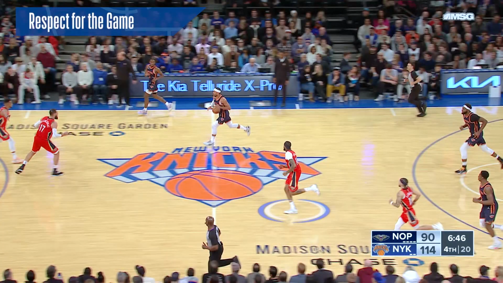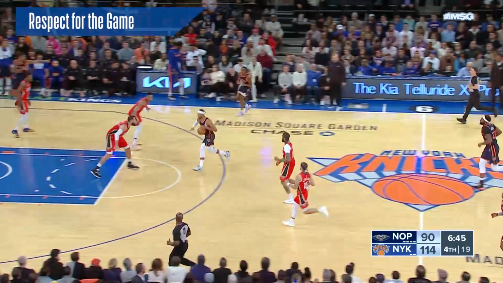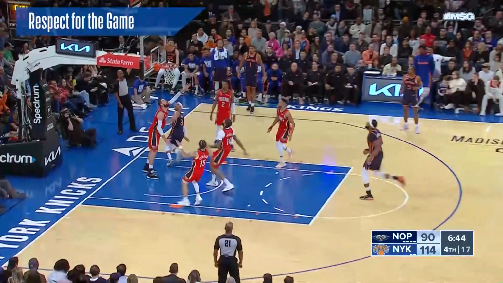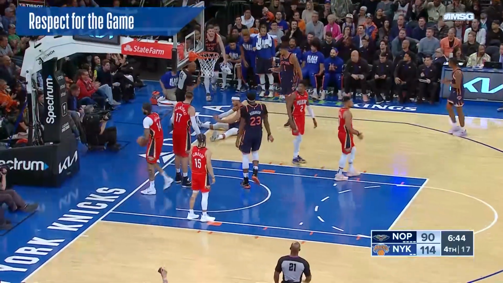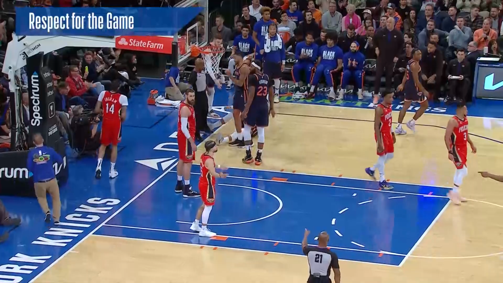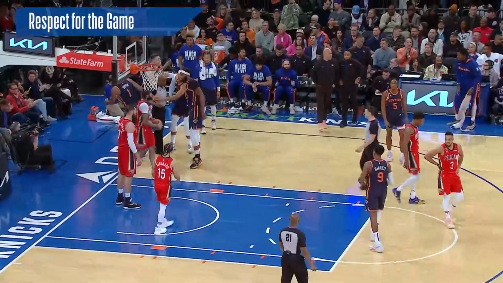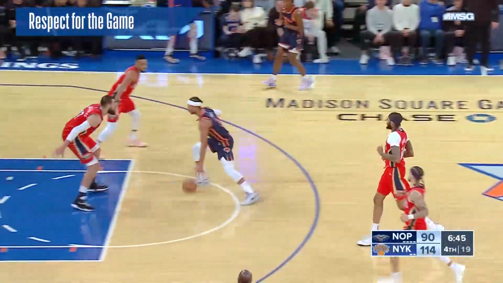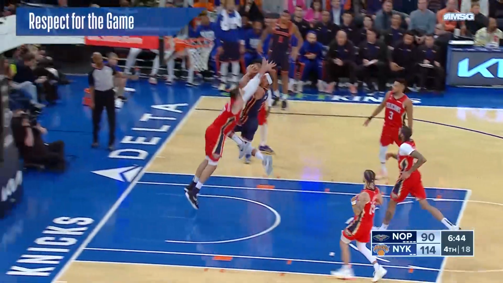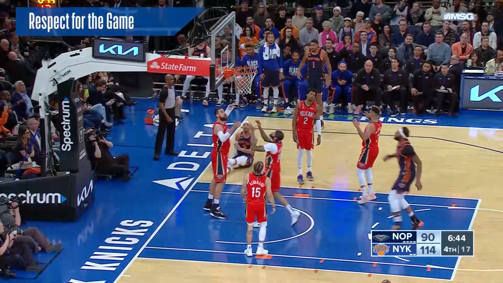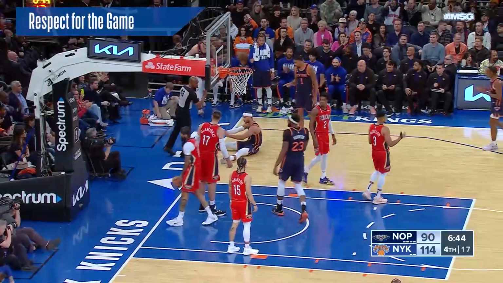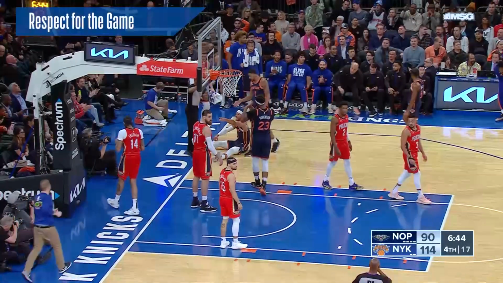Another example of a player exceeding the respect for the game guidelines can be seen here. The highlighted player, Brandon Ingram, throws the ball forcefully against the basket support following the defensive foul call and the made basket by his opponent. Players are not allowed to intentionally or forcefully throw or kick the ball against the basket support for any reason. Any violation of this rule will result in a technical foul.